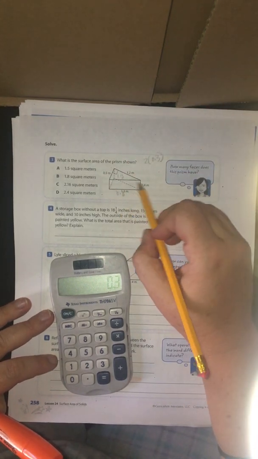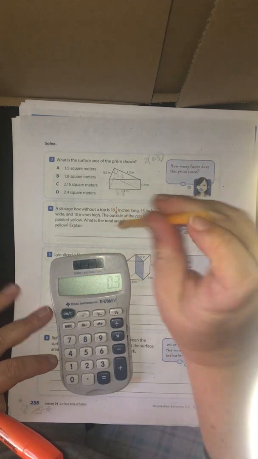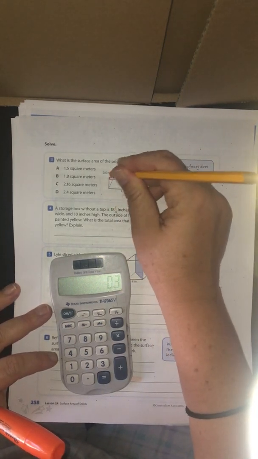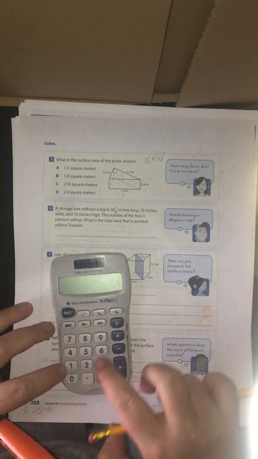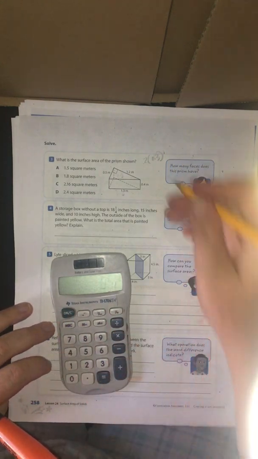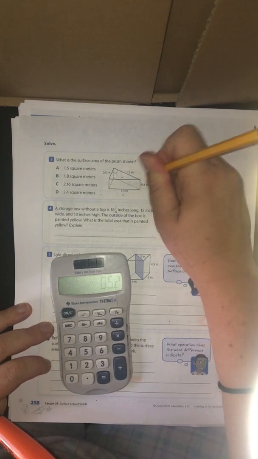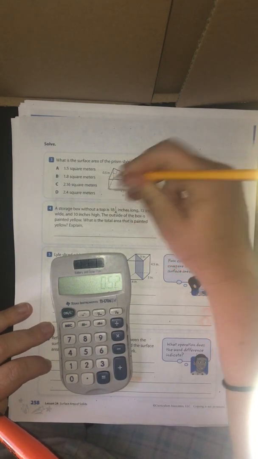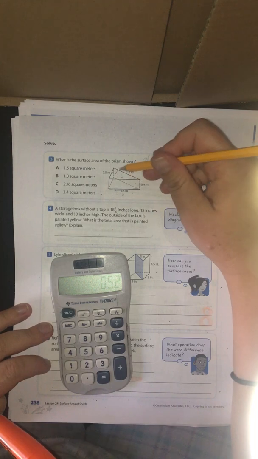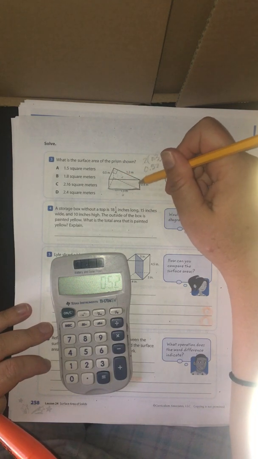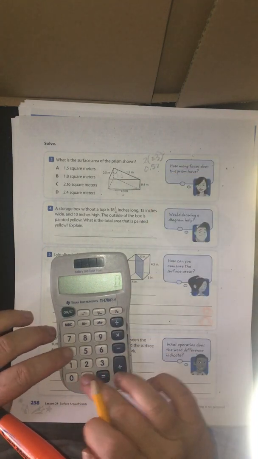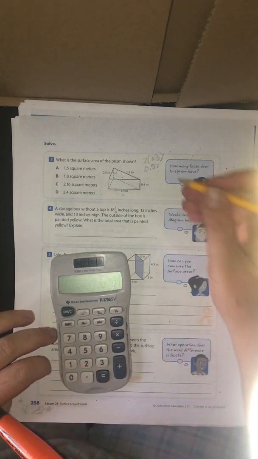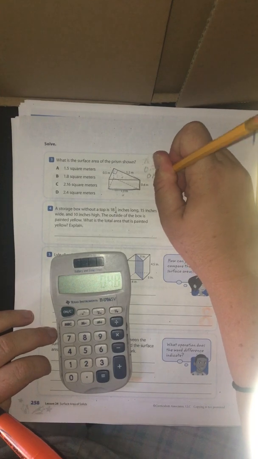Then we've got a rectangle right here that we can see. 0.4, so 1.3 times 0.4. That's 0.52. You can see it right here. What we still have to see is the top one, which is 0.4 times 1.2. And that's 0.48.